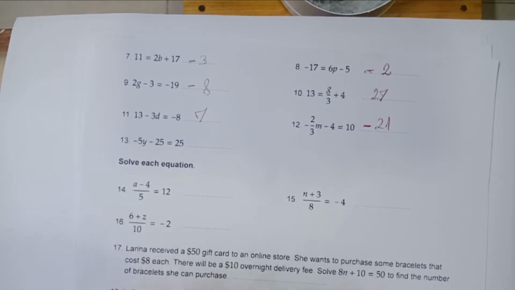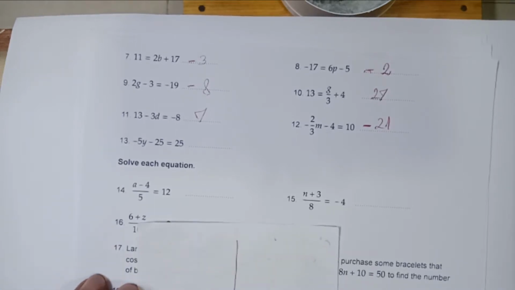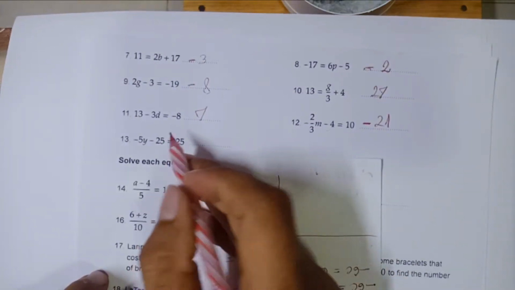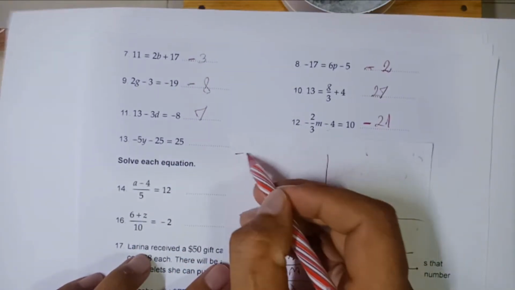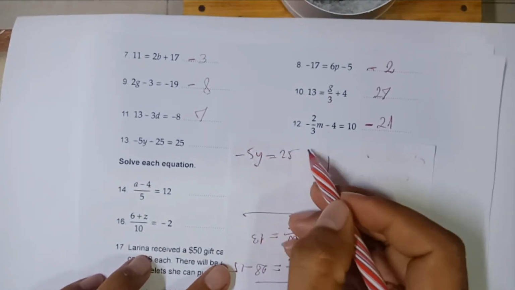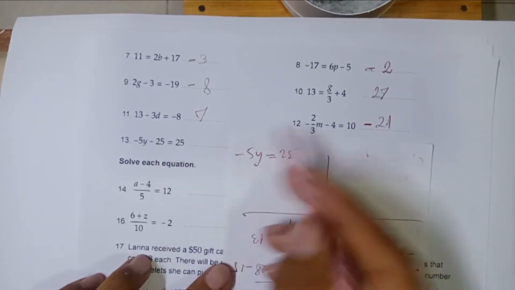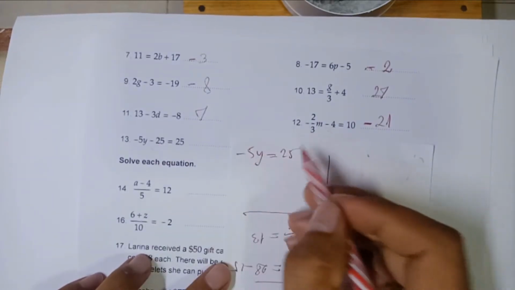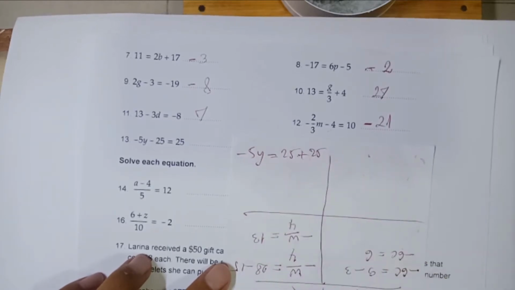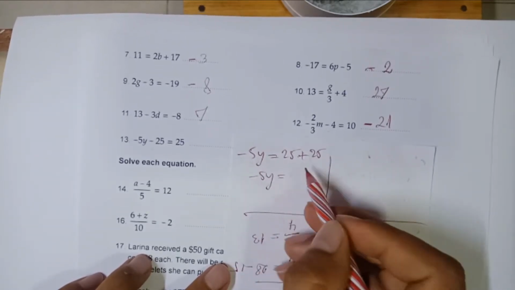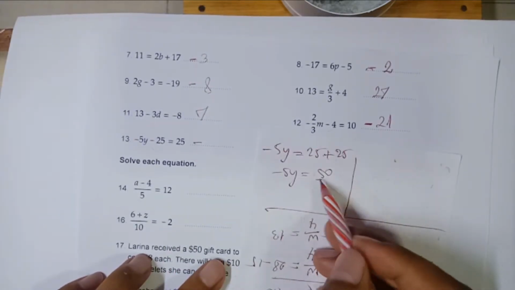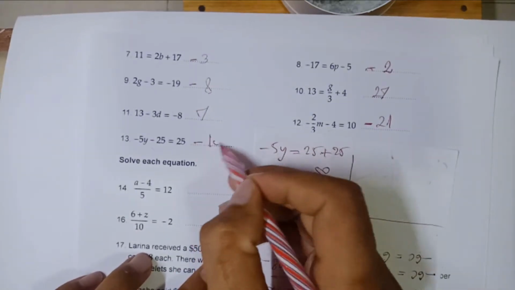For number 13, let's begin by writing negative 5y is equal to, I put 25, and then now I move 25 to the other side. This is positive, now this is negative, it becomes positive. So negative 5y is equal to 50. It's one negative, so it will be a negative answer. 50 divided by 5 will give you 10.